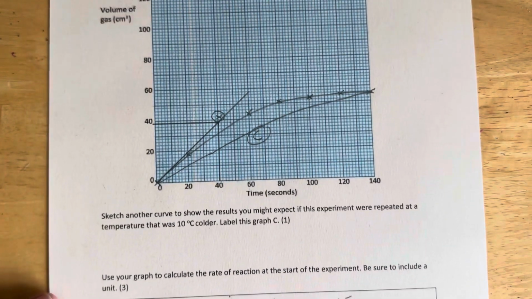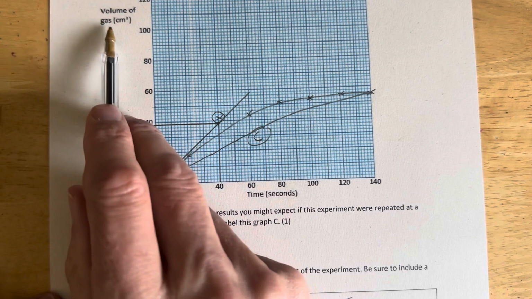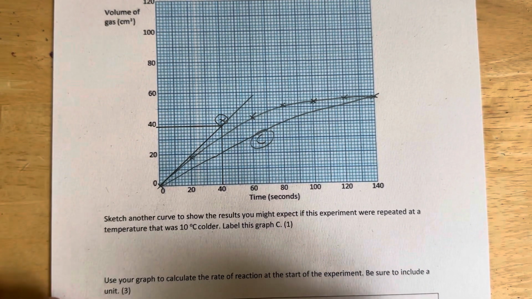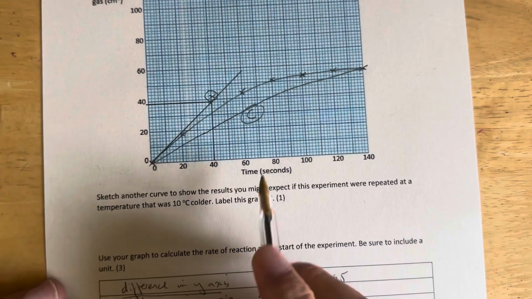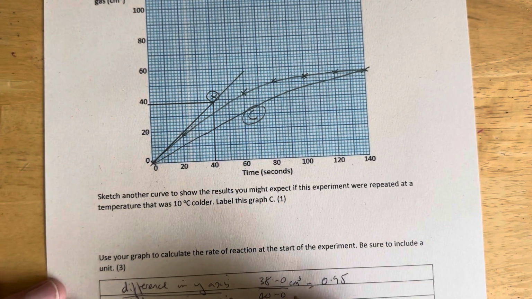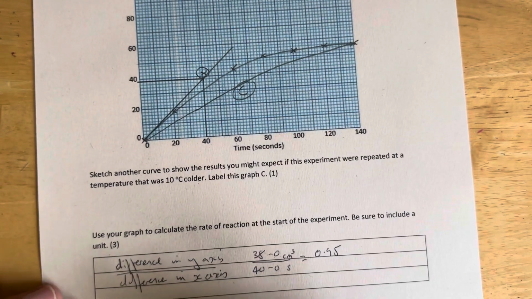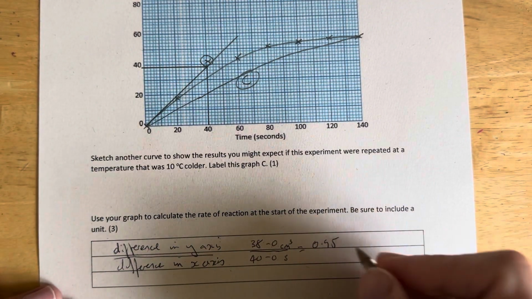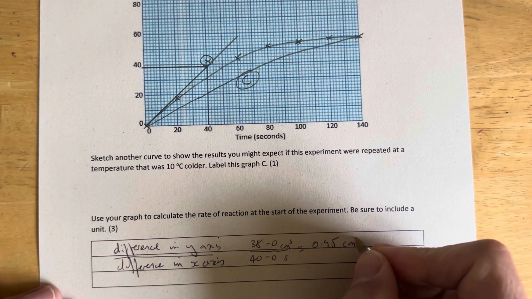Now the question said be sure to include a unit. So we need to figure out the unit. We need to go to our y-axis, which was centimetre cubed. We need to go to our x-axis, which was seconds. So we've got centimetre cubed divided by seconds as our unit. Now we don't say centimetre cubed divided by seconds. We should say centimetre cubed per second.